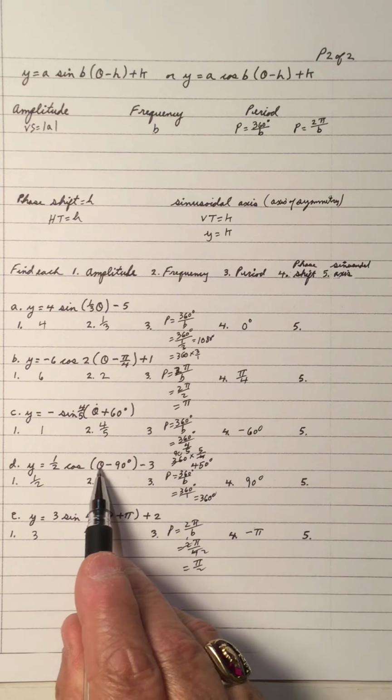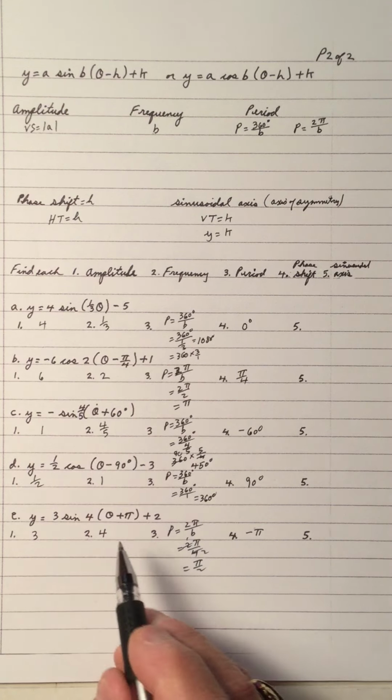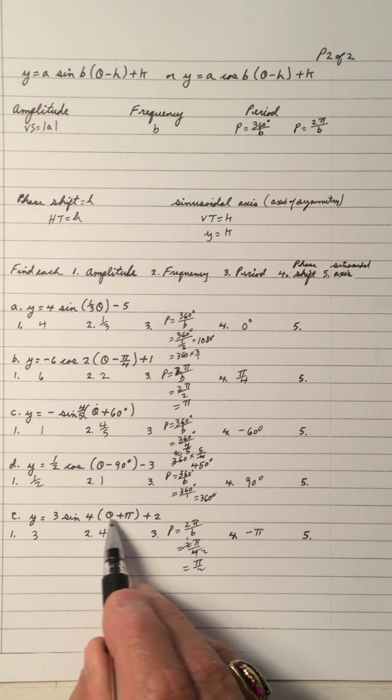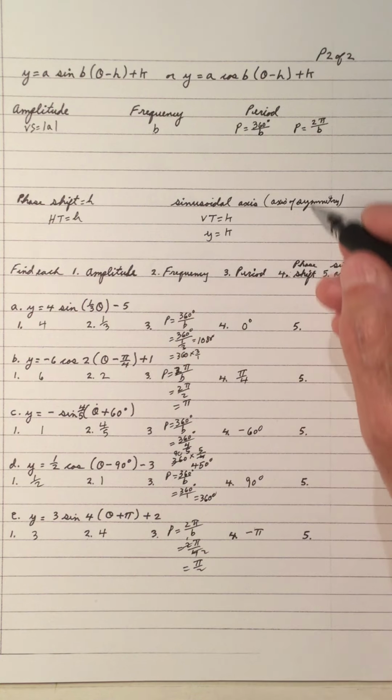And again, if you look at this one, what do you put here to give you 0? The answer is 90. What do you put here to give you 0? Negative 60. What do you put here to give you 0? Negative pi. And the sinusoidal axis is the k value.